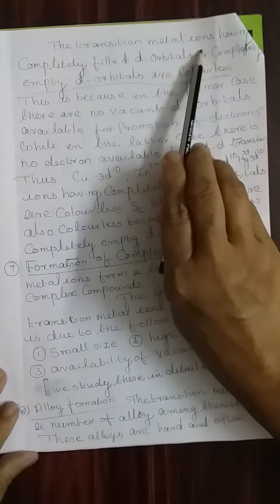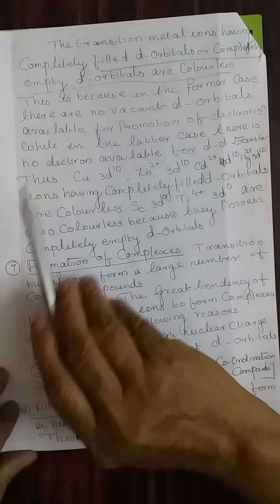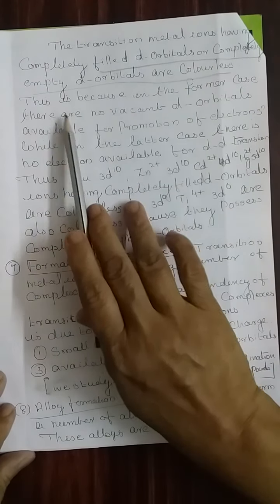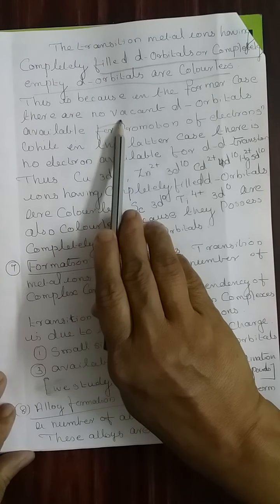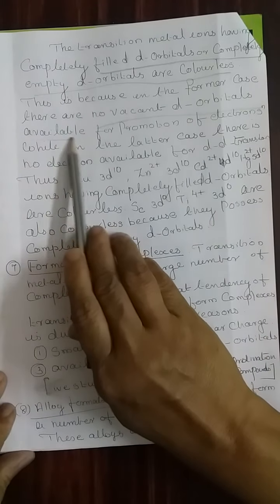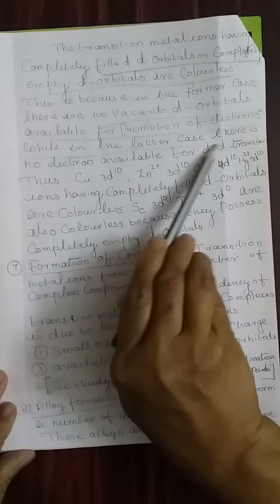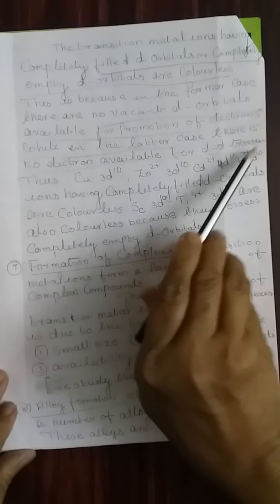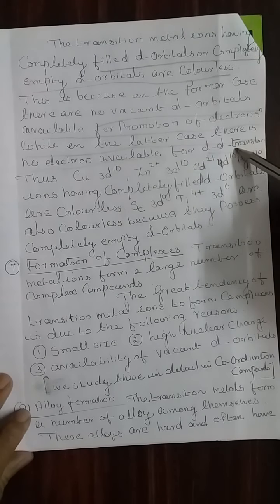This is because in the former case there are no vacant d orbitals available for the promotion of electrons, as they are completely filled, while in the latter case there is no electron available. For the d-d transition, the basic reason for color and colorless is the d-d transition.